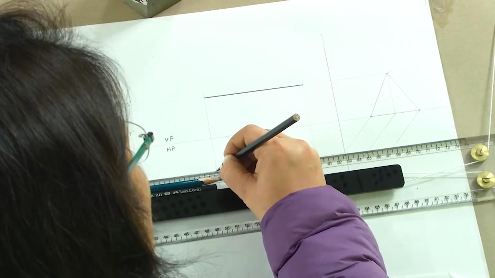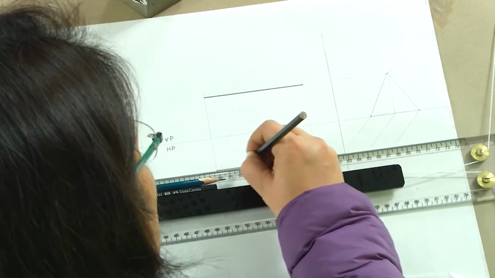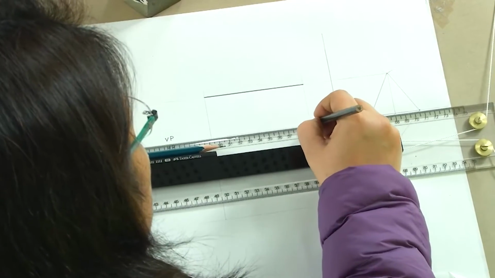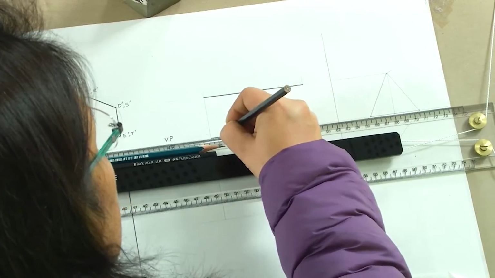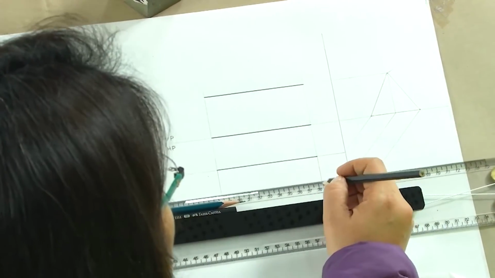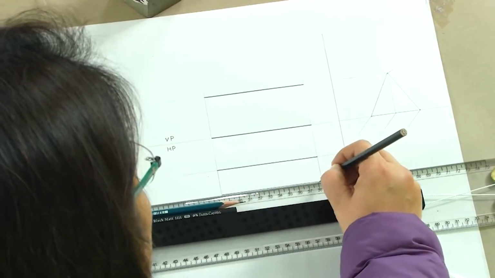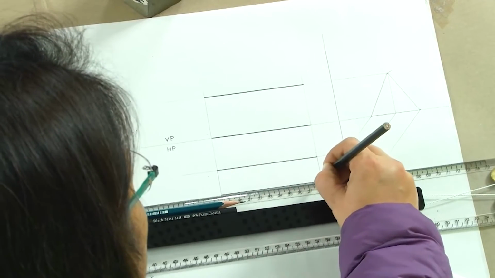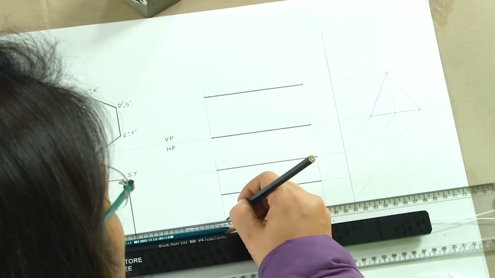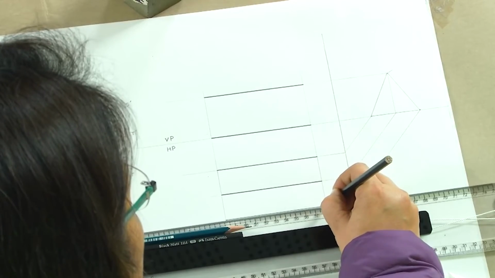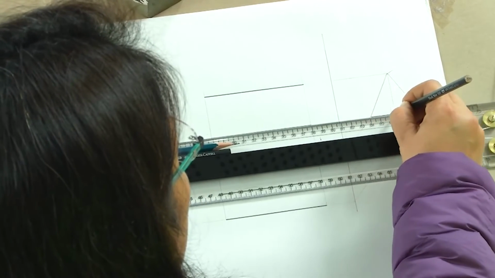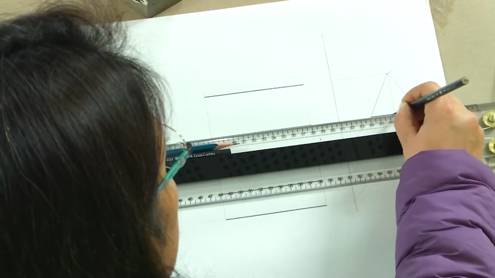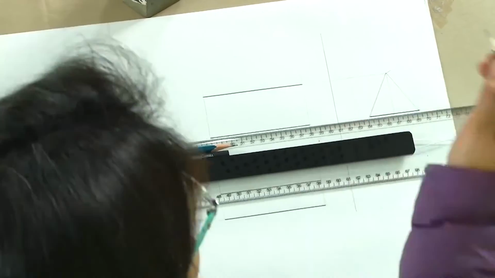This is in plan that you see. This is the line which represents the face which is resting in HP. And this is the face as seen in the side view or side elevation.